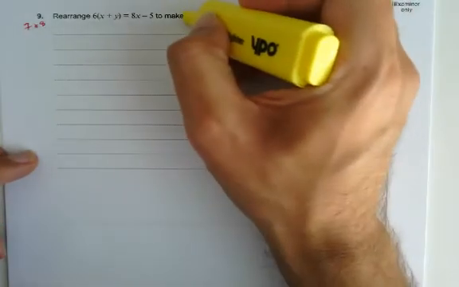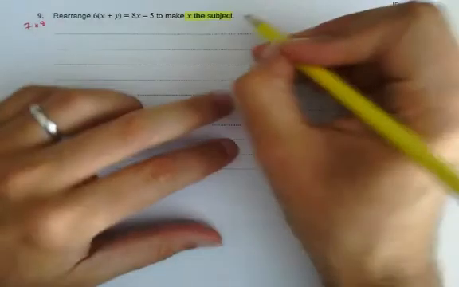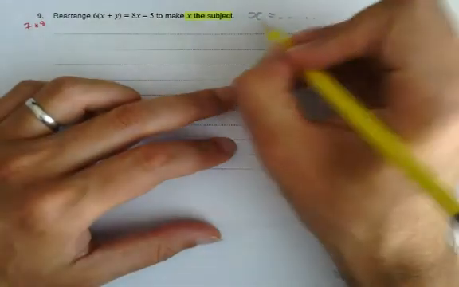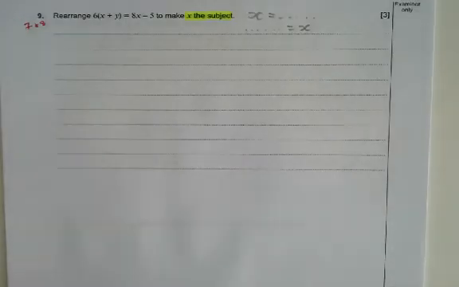Right, so the instruction is rearrange to make x the subject. Now, when we make something the subject, it means that we get either x equals something, or something equals x. So it's basically like solving, but it means that we don't end up with x equals, say, 3, or x equals -4. It means that we will end up with x equals and then something with a y in it, in this case, because you've got a y there.